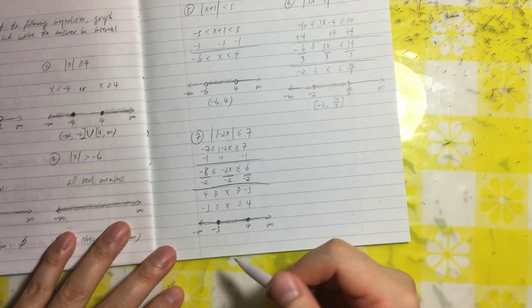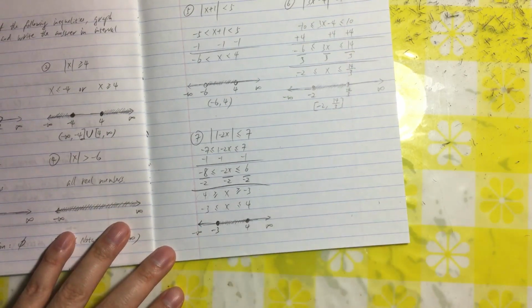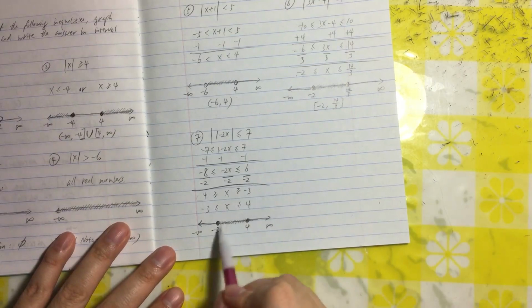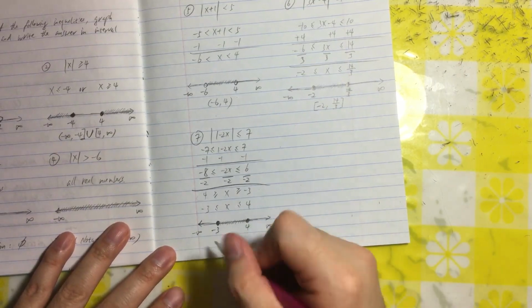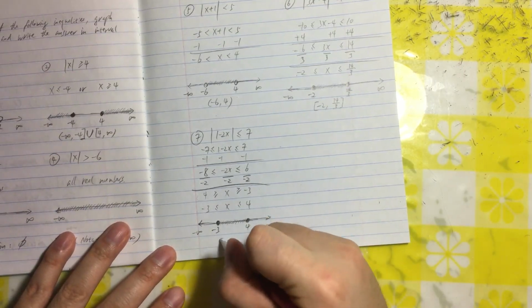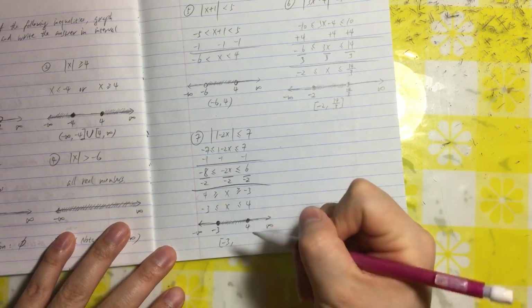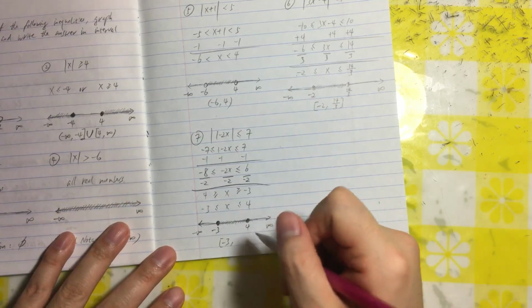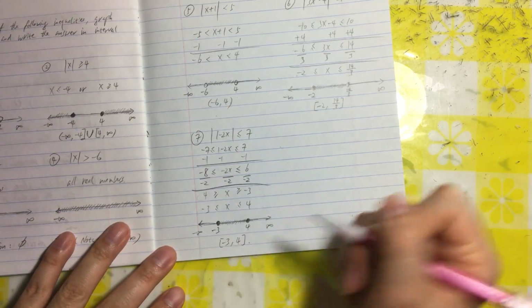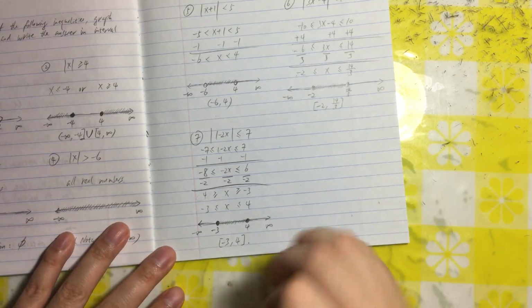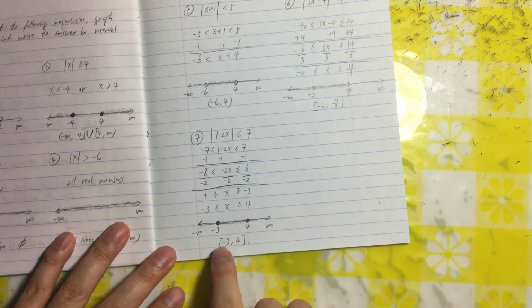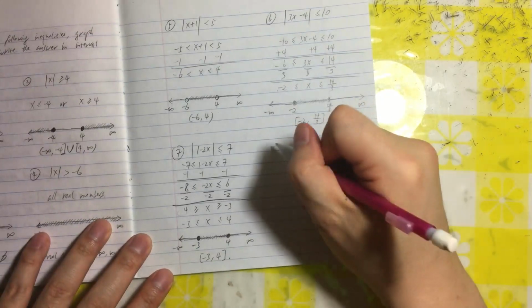Next, let's write the solution using interval notation. For interval notation, look at the shaded region. For the shaded region, you can see that the left endpoint is negative 3. It's included. The right endpoint is positive 4. It's also included. That's the answer using interval notation.